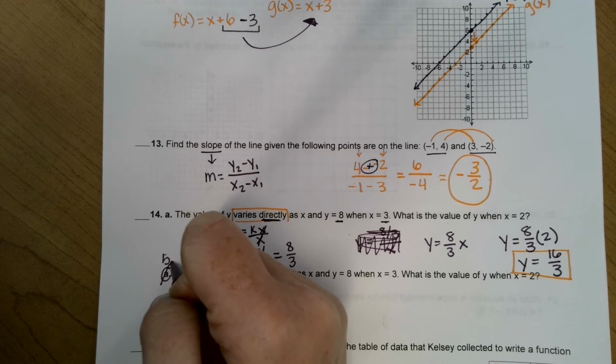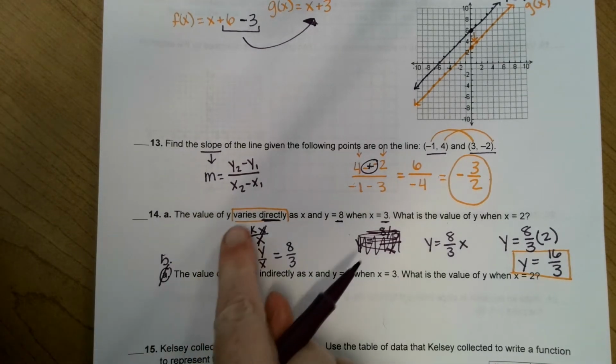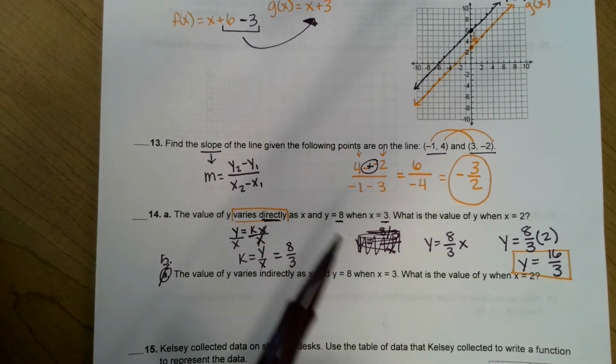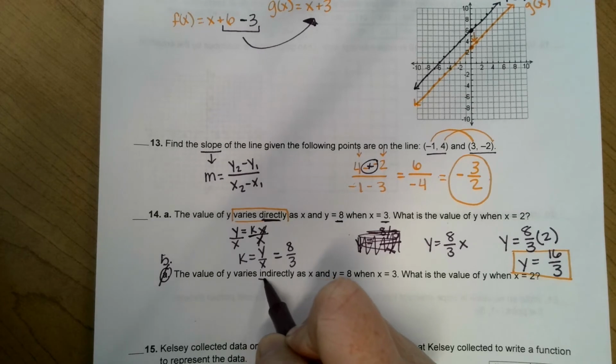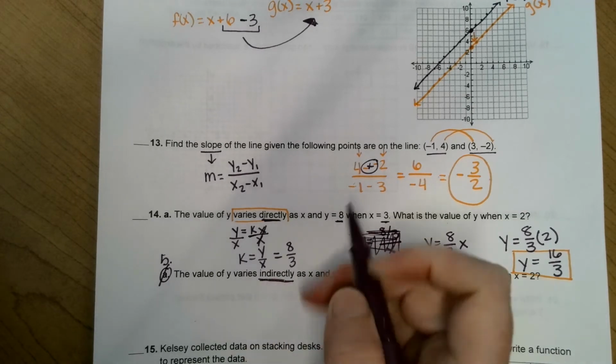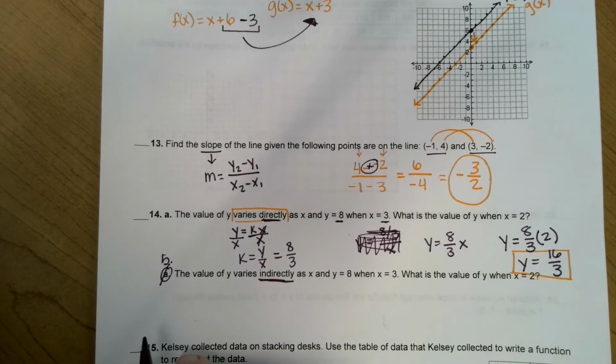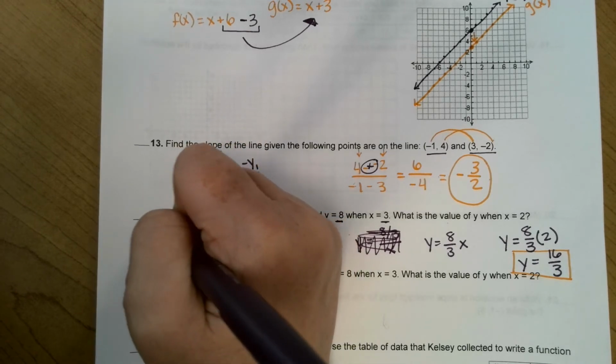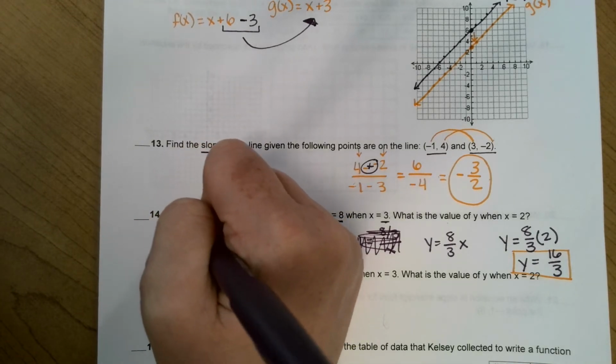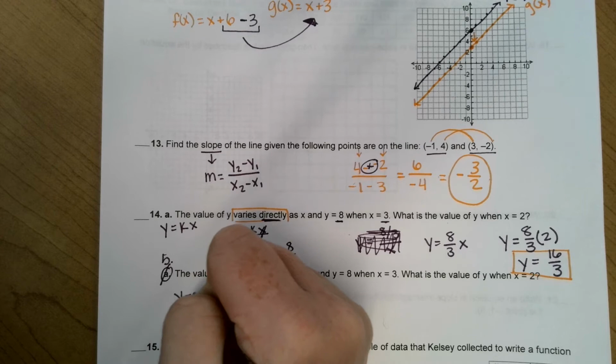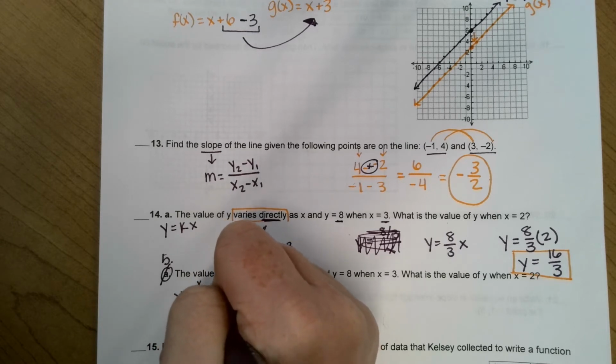This should be 14B. All right, 14B and 14A are the exact same question, except that y varies indirectly, which means instead of our equation being y equals kx, like it was for here, our equation is going to be y equals k over x.